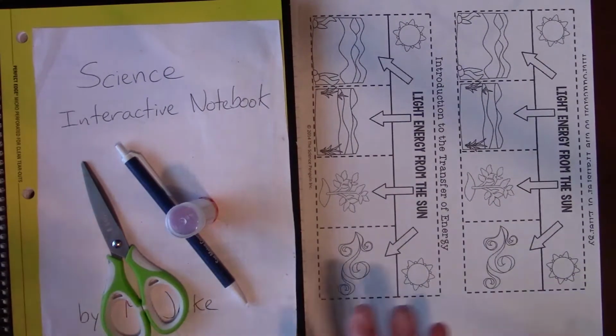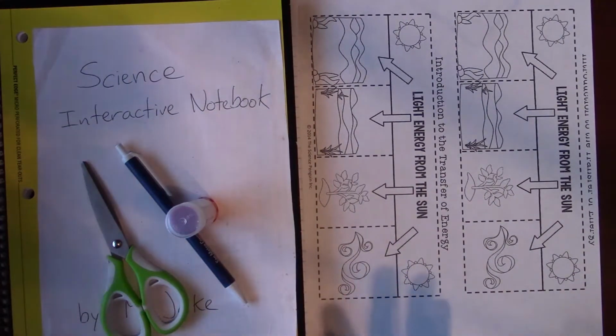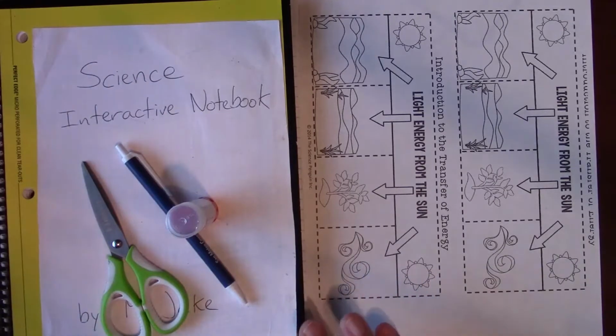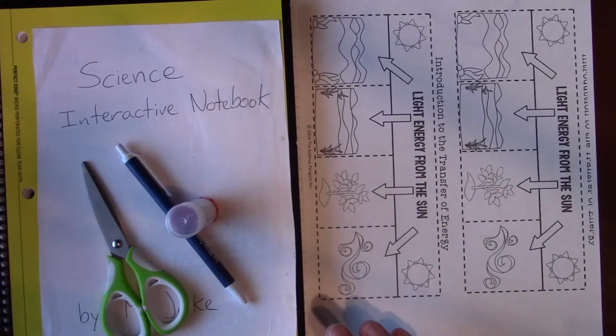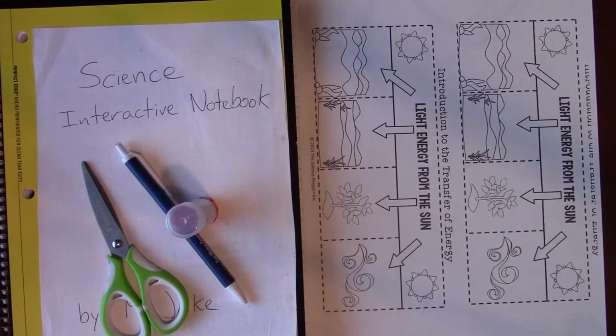Alright, so once you have all this, again, pause the video if you need to right now to make sure you go grab all that stuff and come back when you are ready. But if you have everything ready to go, we are going to jump in and get started.